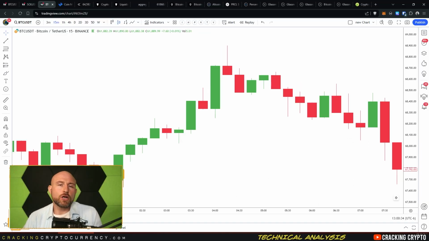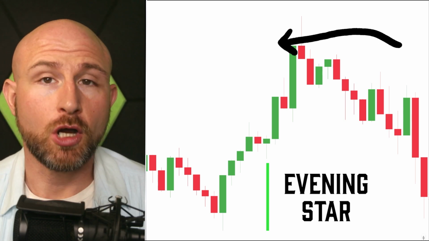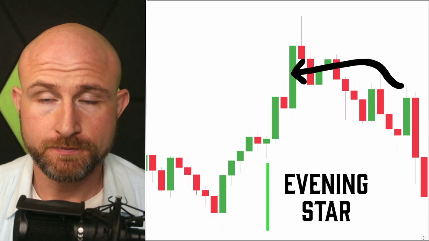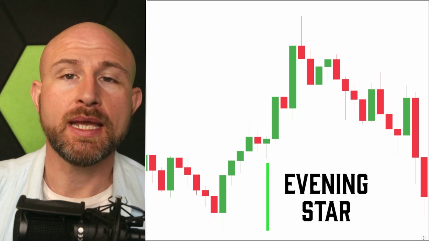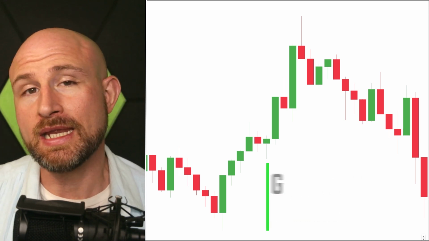The evening star chart pattern is the bearish counterpart to the morning star chart pattern. It starts with a longer bullish candle, followed by a shorter candle, often a morning star candle, and ends with a longer bearish candle. It is a strong reversal pattern and often indicates the end of a bullish trend and the beginning of a downtrend.